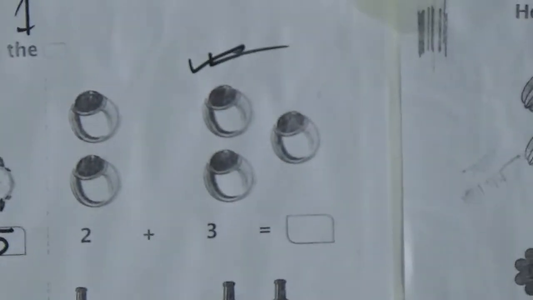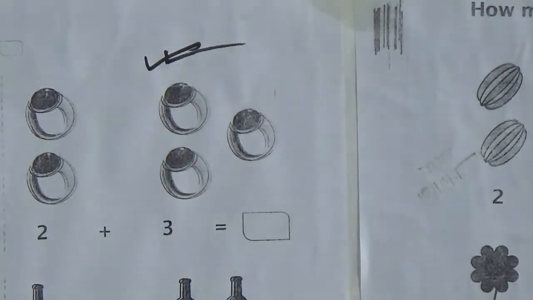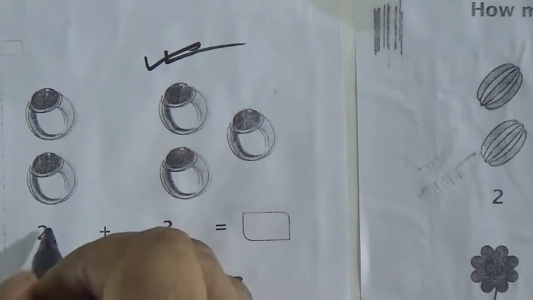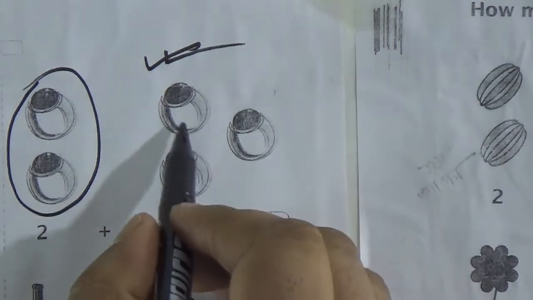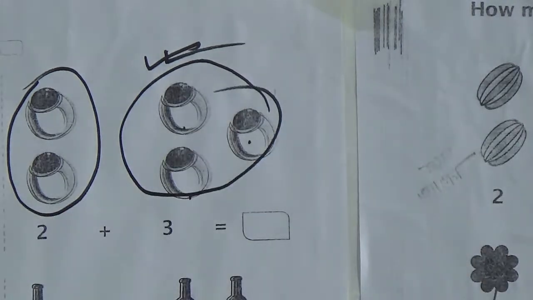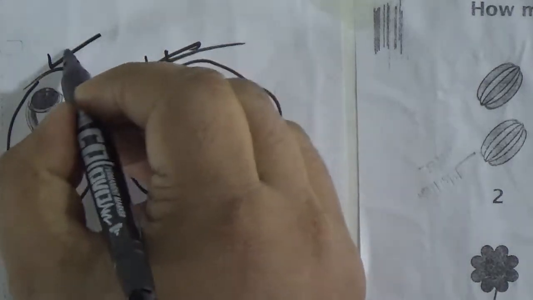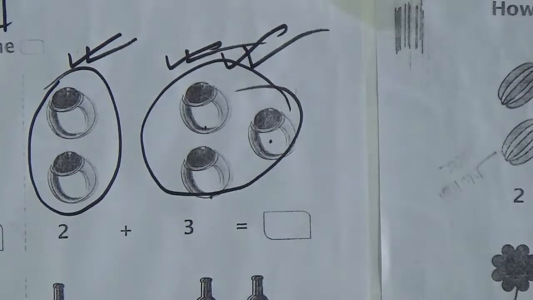Our next figure is some rings. Here 1 and 2. How many rings? 2 rings. Next there are 1, 2 and 3. So there are 3 rings.